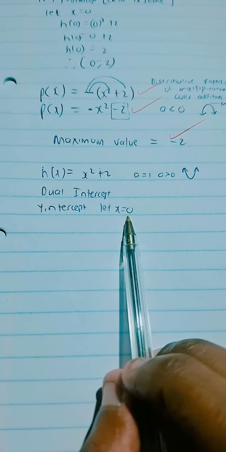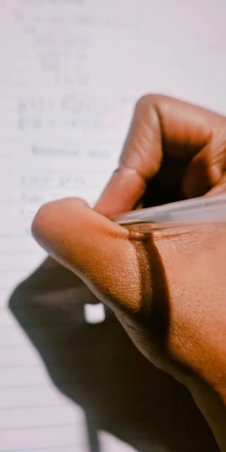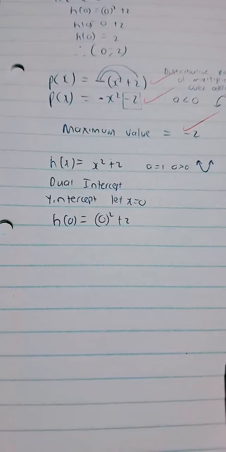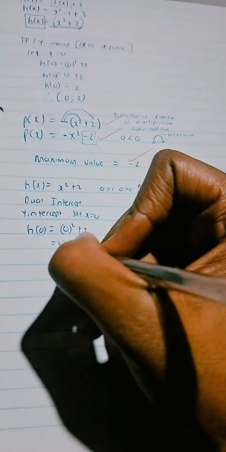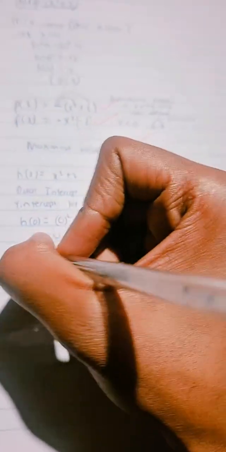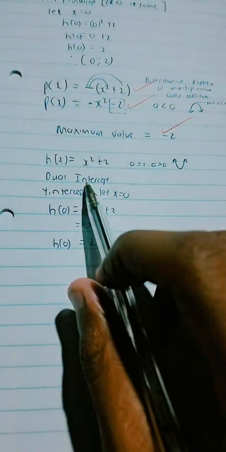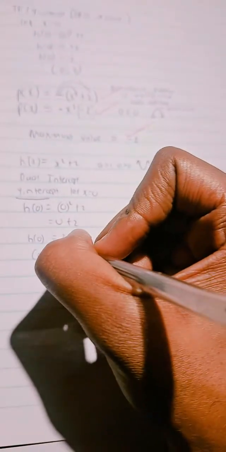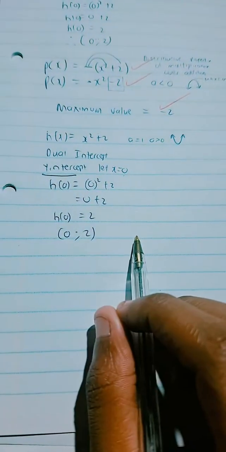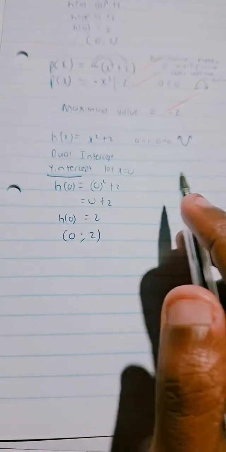We let x be equal to 0 to find the y-intercept. So we are going to say h of 0 is equal to 0 squared plus 2, which is 0 plus 2. We get 2. h of 0 is 2. The coordinates of the y-intercept are (0; 2), because x is 0 and y is 2.